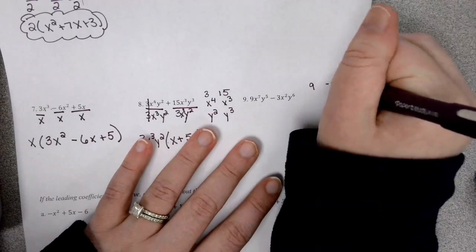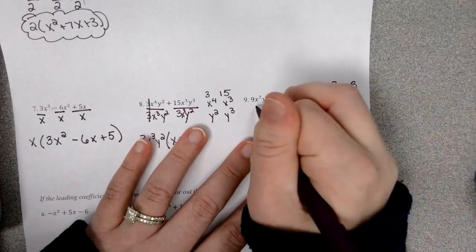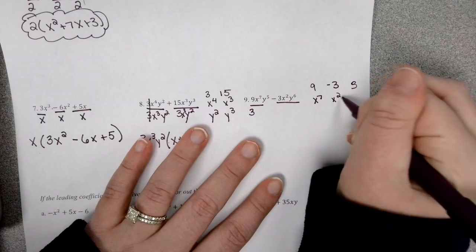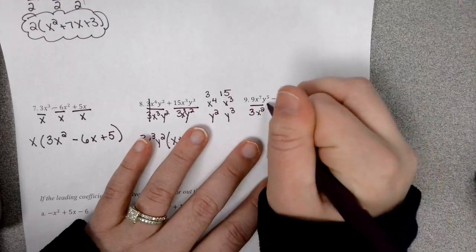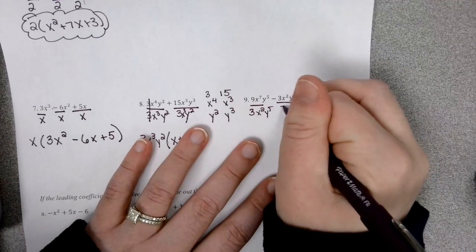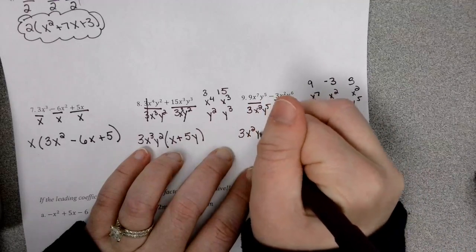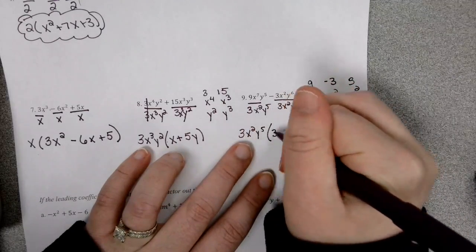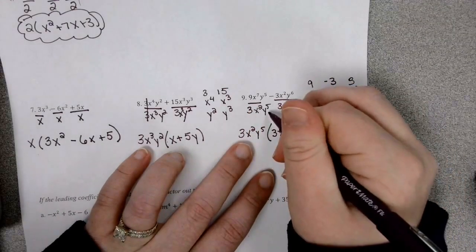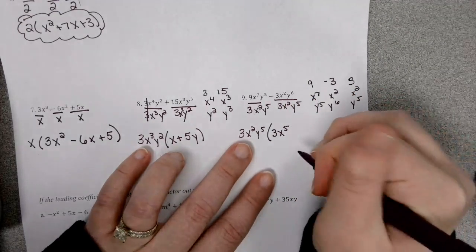So I look at 9 and negative 3. I can take a 3 out of both of those. I have an x to the 7th and an x squared. Most I can take out is that x squared. Y to the 5th and y to the 6th. The most y's I can take out is y to the 5th. So I'm taking that GCF out of both. 9 divided by 3 is 3. X to the 7th divided by x squared is x to the 5th, 7 minus 2. Y to the 5th divided by y to the 5th leaves me 1, but I don't need to write that since I already have 3x squared there.